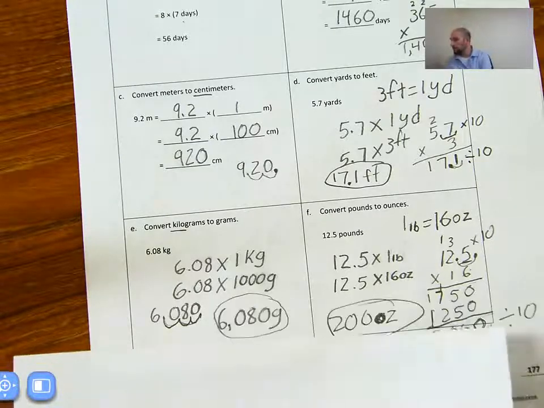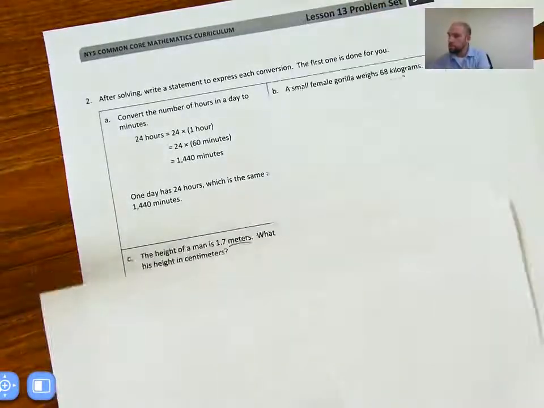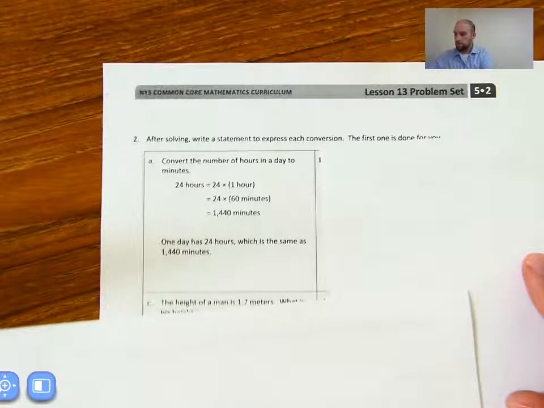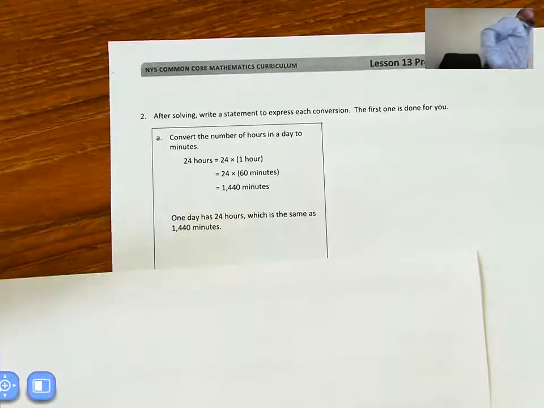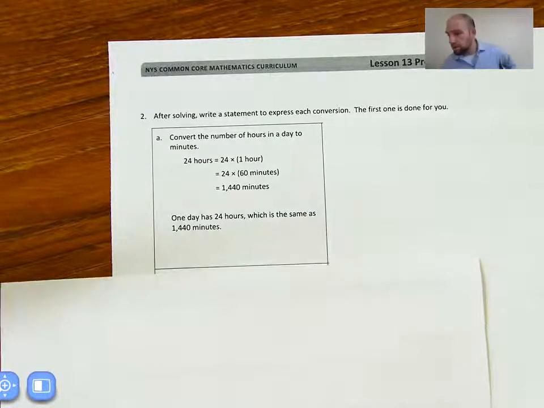Next, we're going to start with word problems. The first one is done for us.